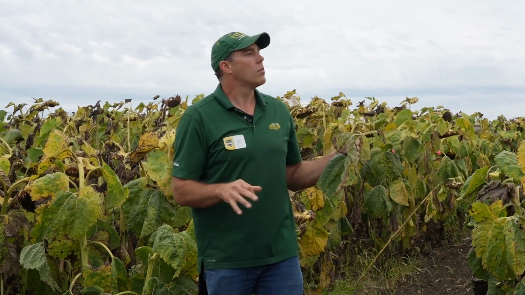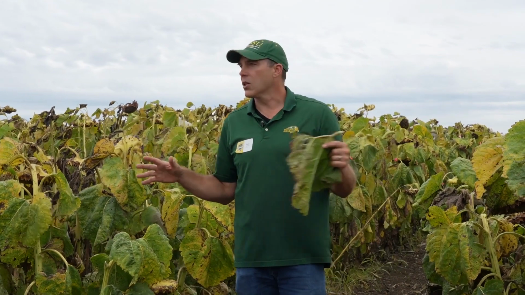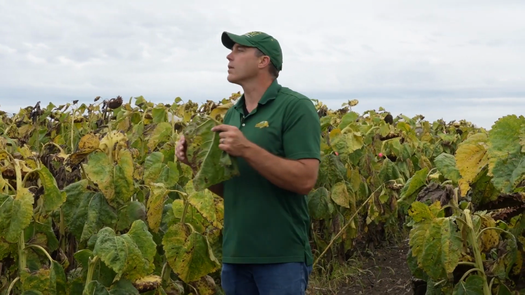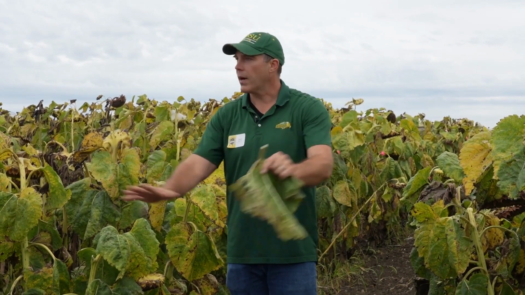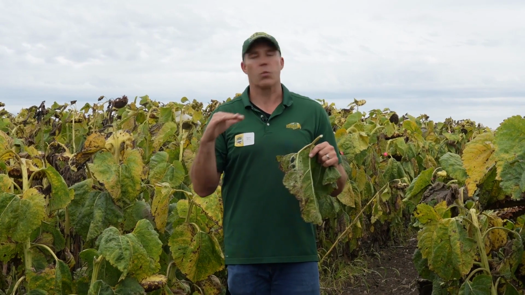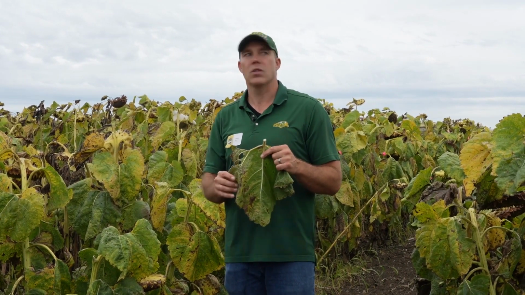Okay, so what we do about rust. We have lots of good fungicides. There's lots of fungicides that work on this. The key is to get the fungicides on at the right time. Typically, when you get the canopy closed, you'll see rust show up on the lower canopy. By the time you get to bloom, it'll be on the upper leaves. If you see it at bloom, you need to spray it. You'll be money ahead if you spray it.